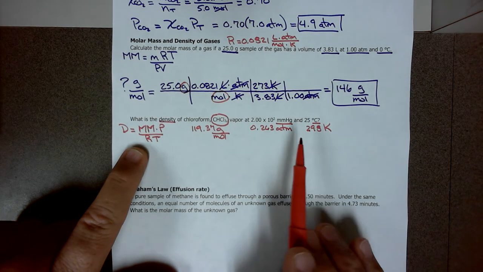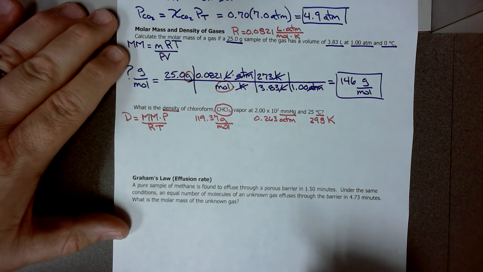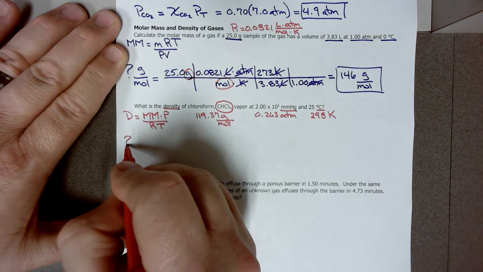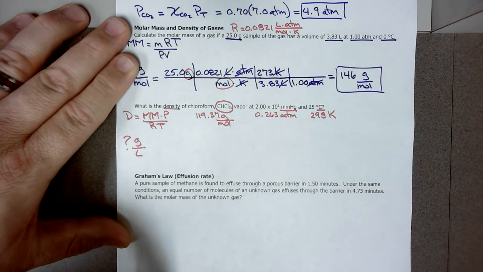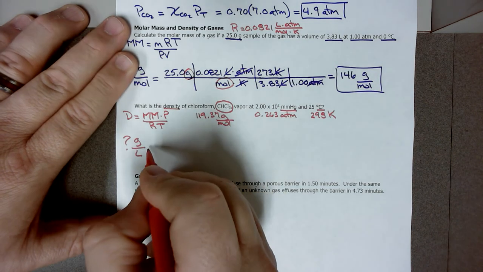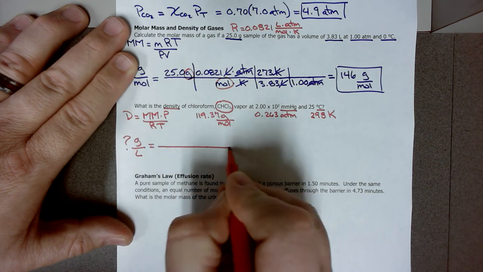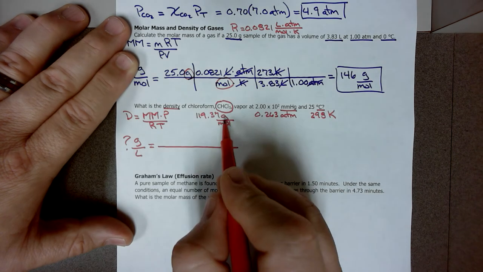But if you can't remember the equation, the best thing to do is this. The density unit is what we're looking for. So the density unit is grams per liter for a gas, not grams per milliliter, because gases are much less dense. Now, I've got to get my gram unit on top. And the only thing that has grams in it is the molar mass.